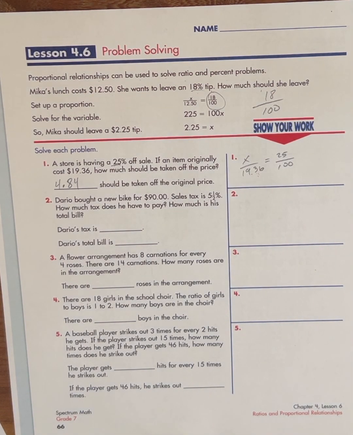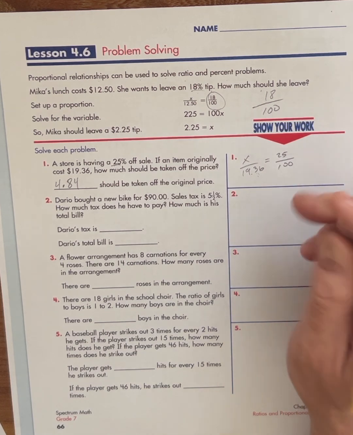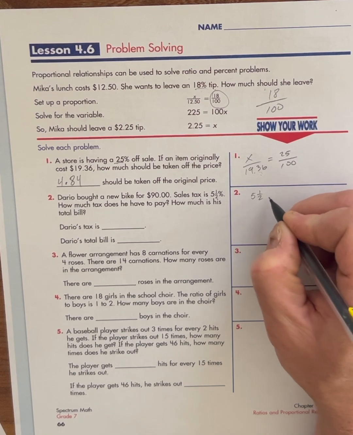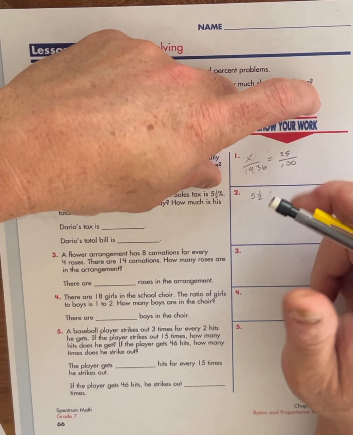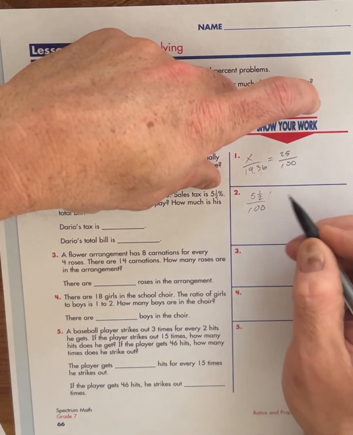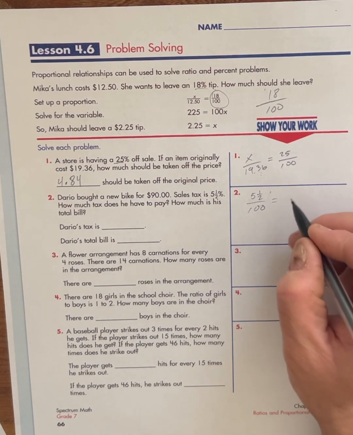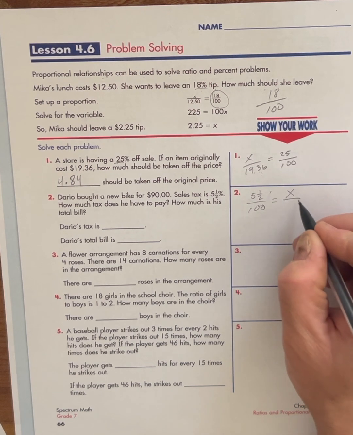Dario bought a new bike for $90. Sales tax is 5.5%. How much tax does he have to pay on that $90? How much is his total bill? Okay, so I'm going to start my proportions. We've got 5.5 over 100, and that's equal to whatever tax he has to pay over 90.